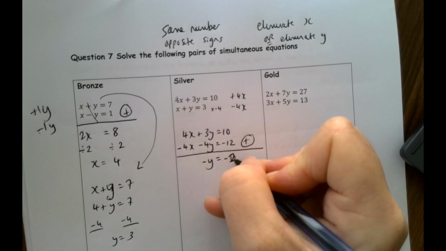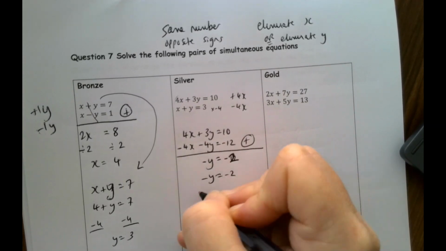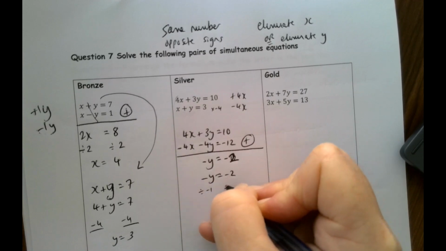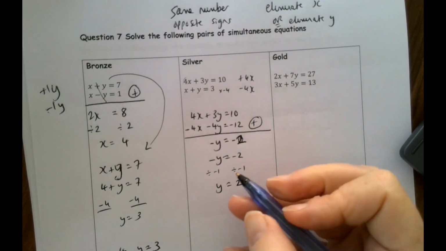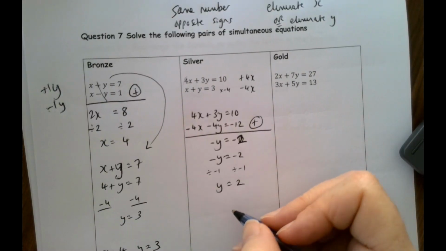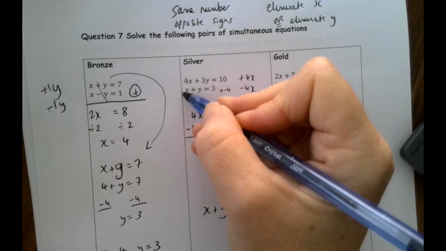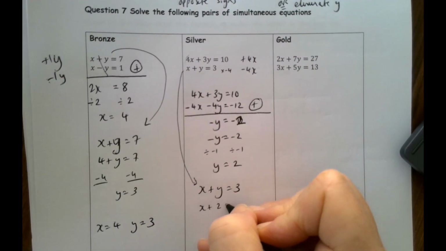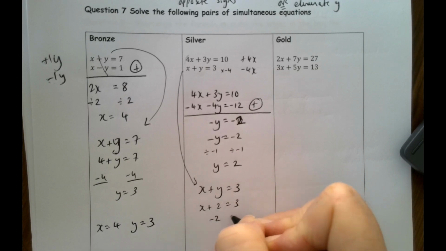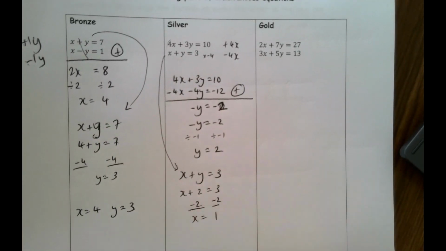So minus 2. If minus y is minus 2, then y must be 2. I divide both sides by negative 1. I multiply both sides by negative 1. And now I go back to one of my original equations. Let's come down here. X plus y is 3, but I know that y is 2, so x plus 2 equals 3, so x equals 1. Okay?